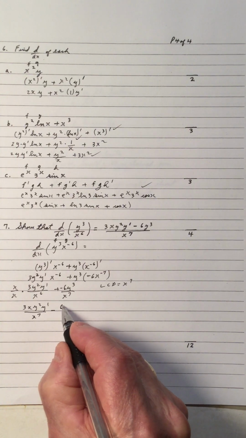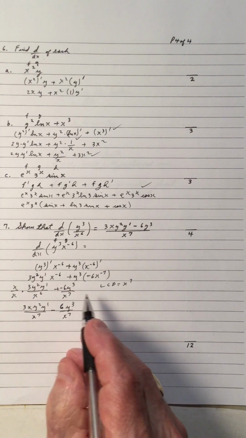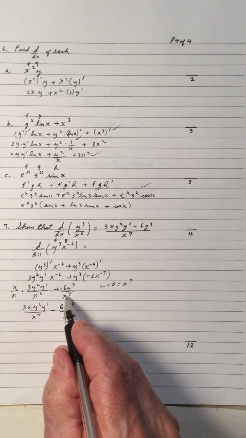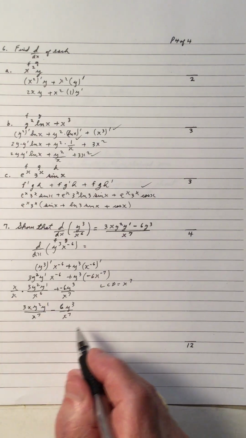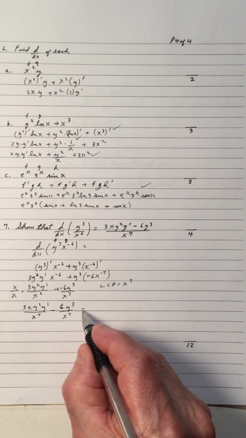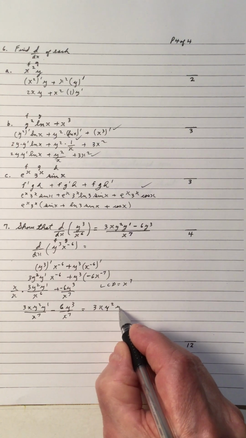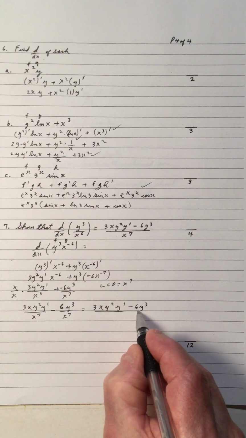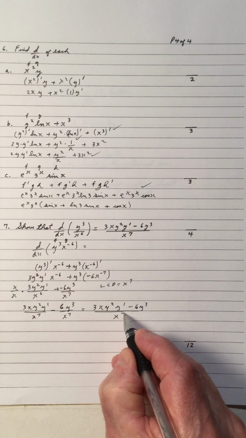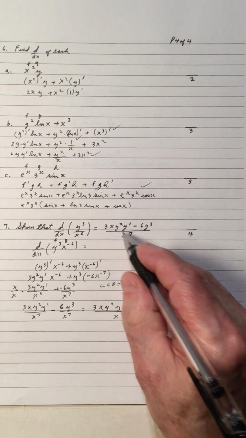Subtract 6y cubed over x to the 7. This is already the common denominator, so we only got to multiply this numerator and denominator by x. So that gives us 3xy squared y prime minus 6y cubed. Same denominator. So there it is there.